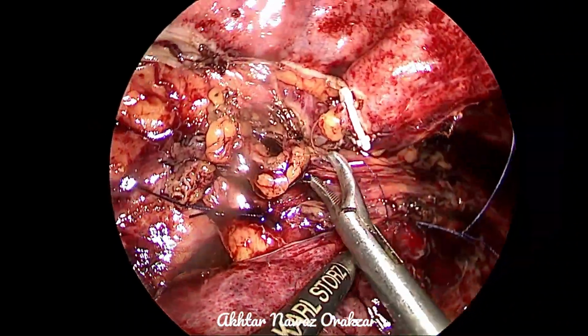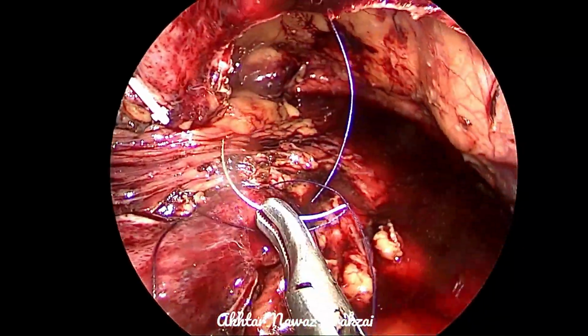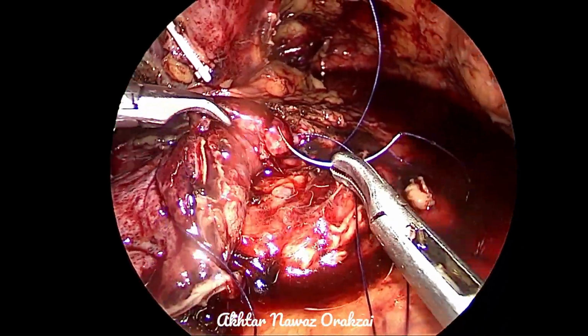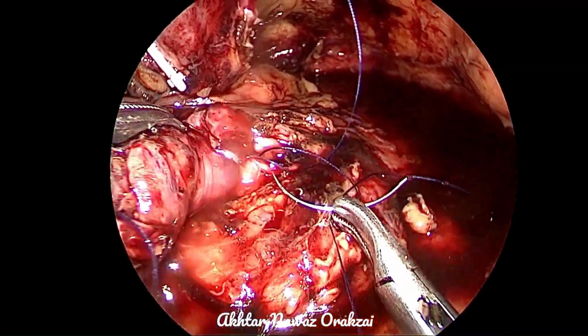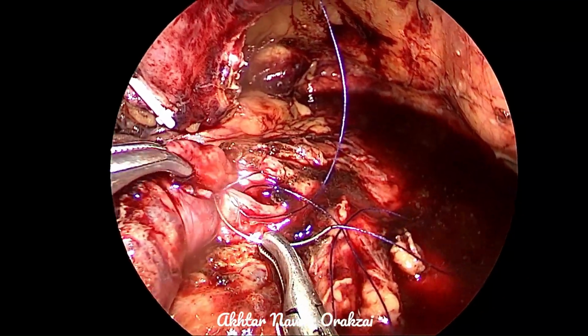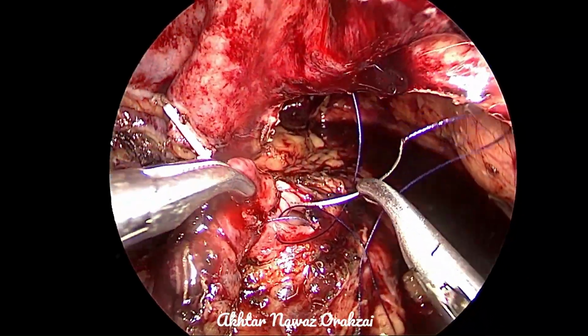Before placing the stent, we just take this stitch. This cornering suture is extremely important.